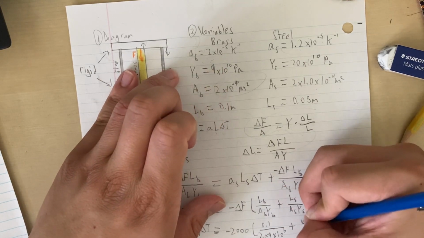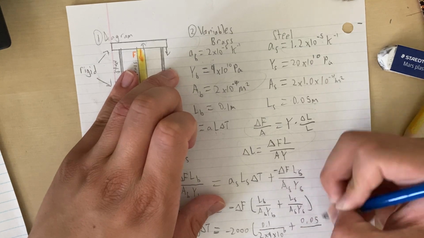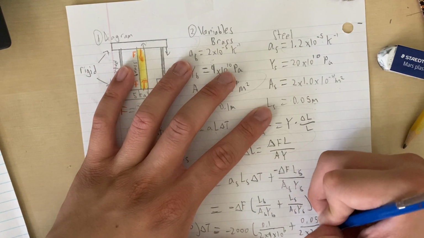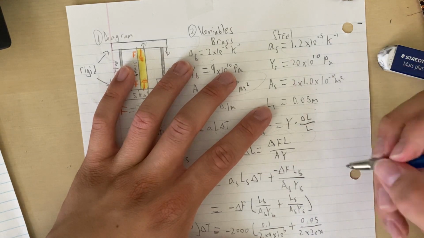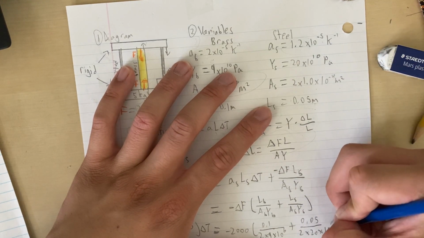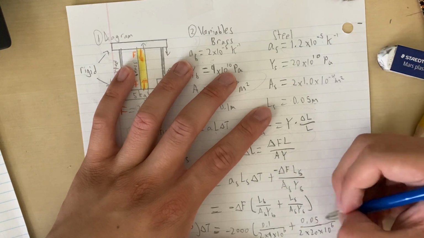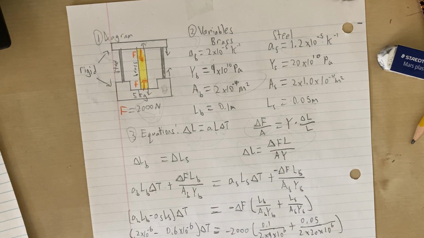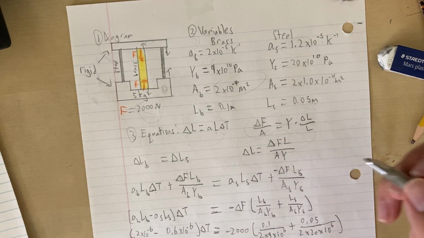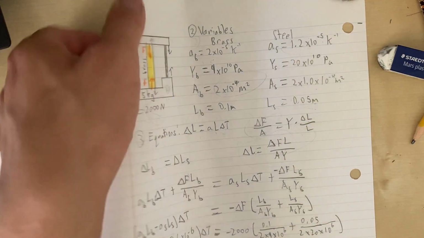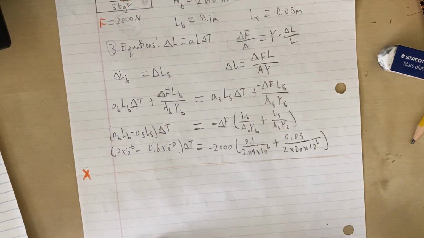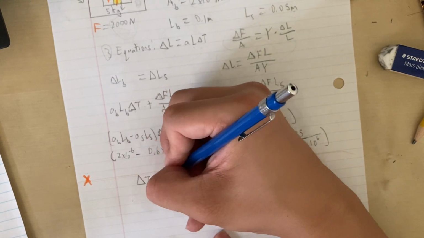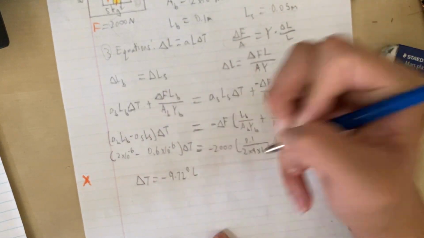Then plus length of steel, 0.05, cross-sectional area, times 20, times 10 to the 6, negative 4 plus 10, 10 to the 6, negative 10 to the 6. And then you just plug this into your calculator. Just move the paper a bit. So plug this into your calculator. You should have delta T equals negative 9.72 degrees Celsius.